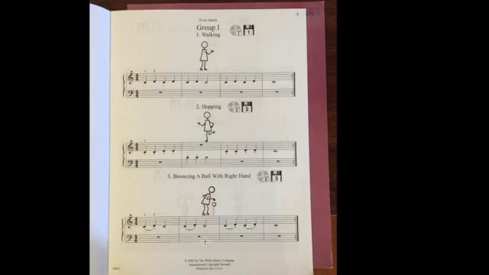All right, the last example is bouncing a ball with the right hand. Notice all of the line is in the treble clef. Here we have little lines connecting a couple of the notes, and those are slurs. That means to connect these two notes, making them a little smoother between them. Then you'll notice the second quarter note has a staccato marking. We can talk more about slurs and ties in another lesson.